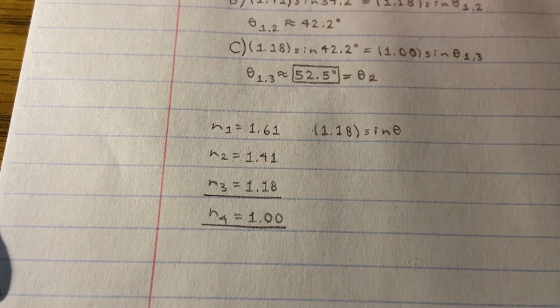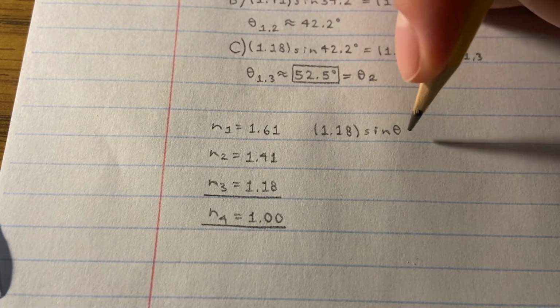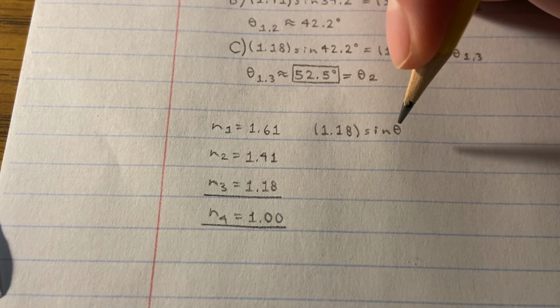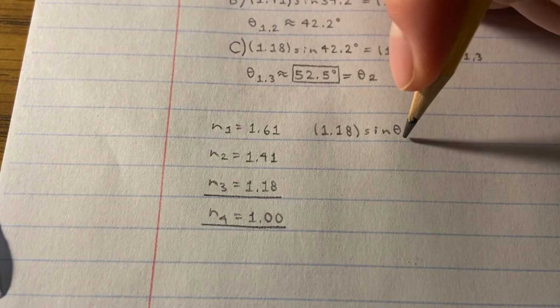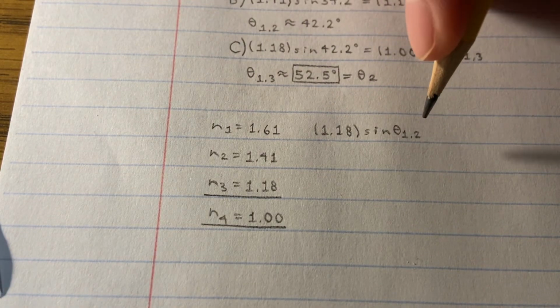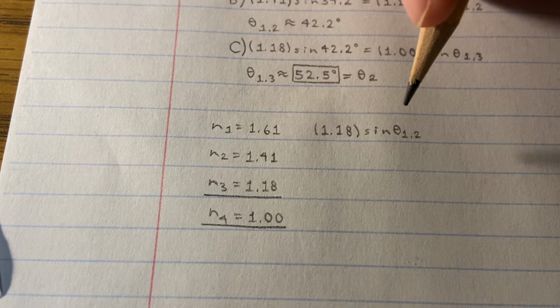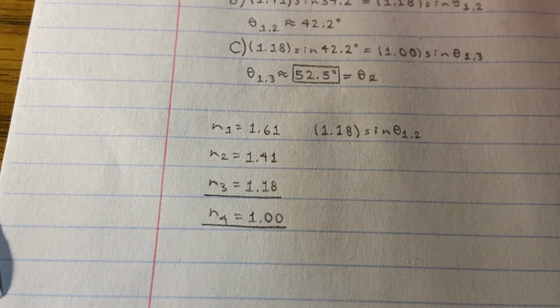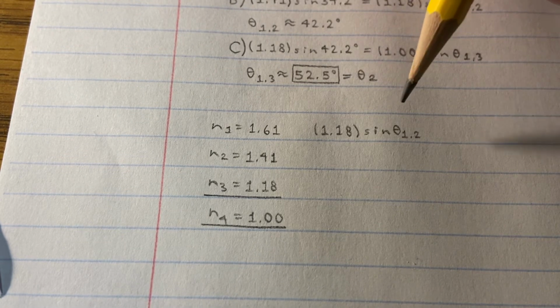Now, if we want to keep this consistent with how we solved the problem earlier, the theta you want to find here will in fact be theta 1.2. So essentially the third iteration of the initial theta. If you took the initial theta of the previous part of the problem and refracted it, I believe, twice, that would be the theta you get.